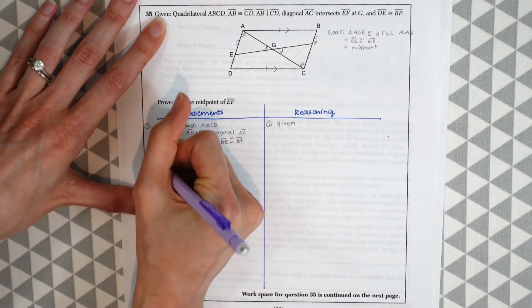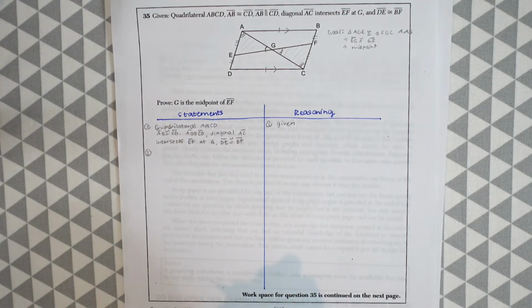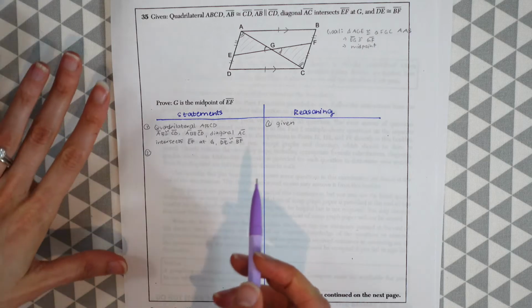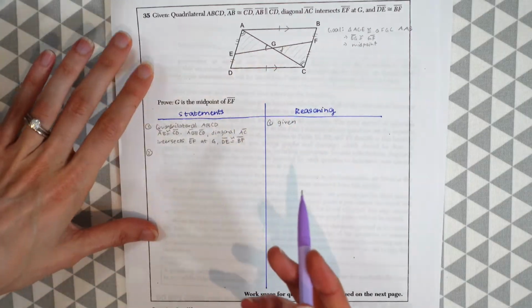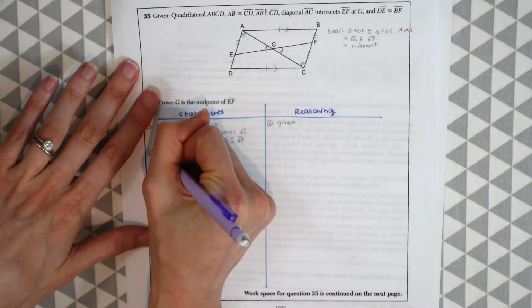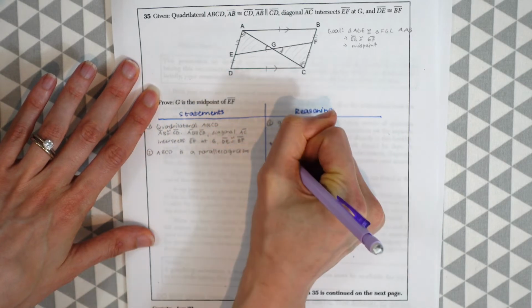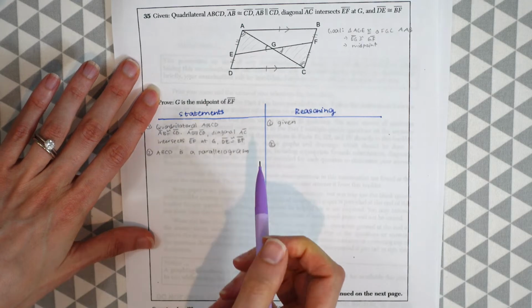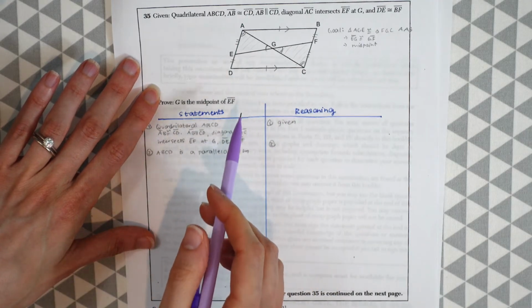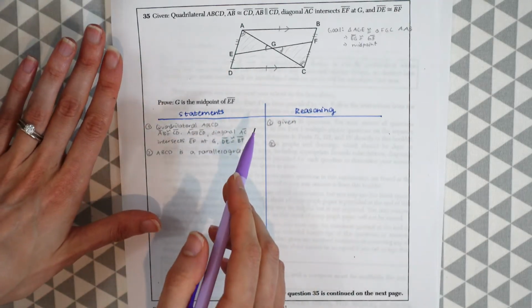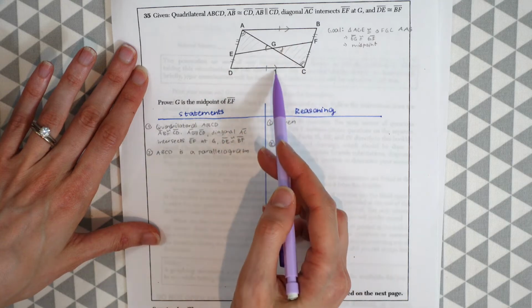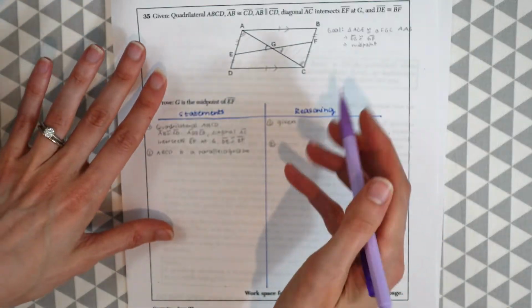So that's always our first easiest step. So next, we can start by saying quadrilateral ABCD is a parallelogram. And we know that because a quadrilateral with a pair of opposite sides that are parallel and congruent, which are AB and DC, which they gave us, is a parallelogram.